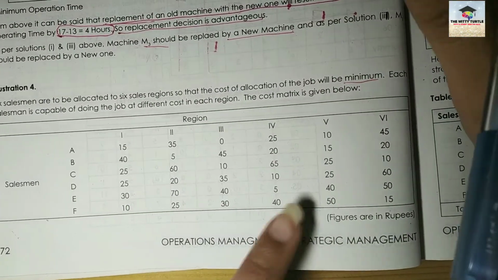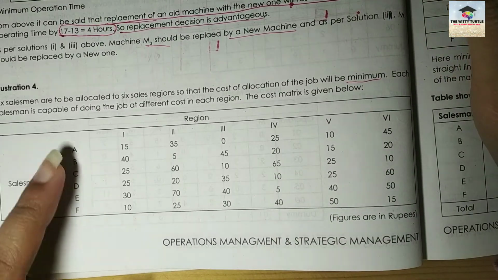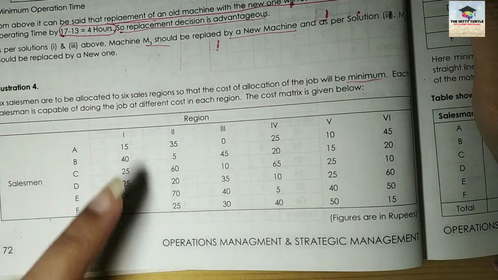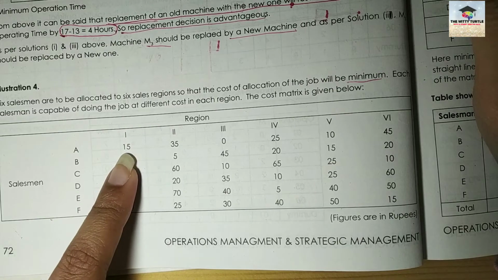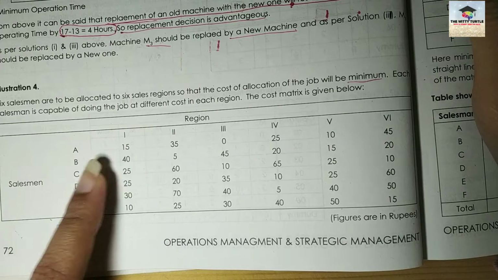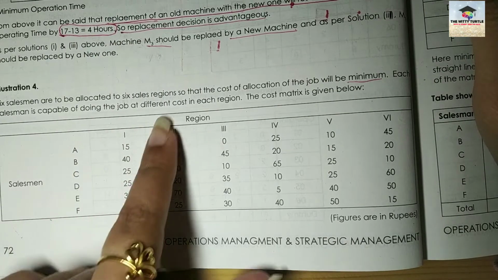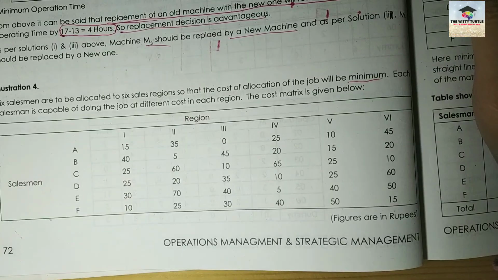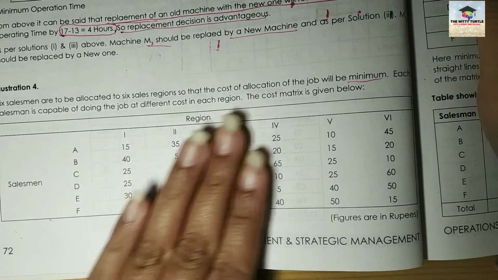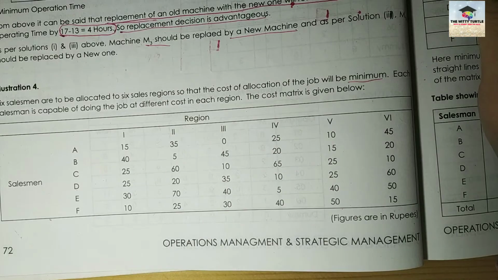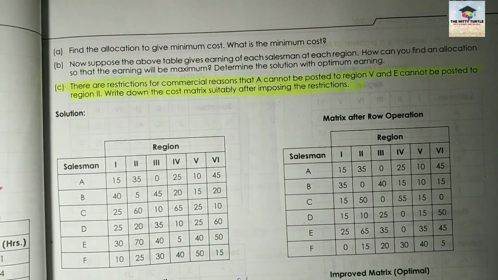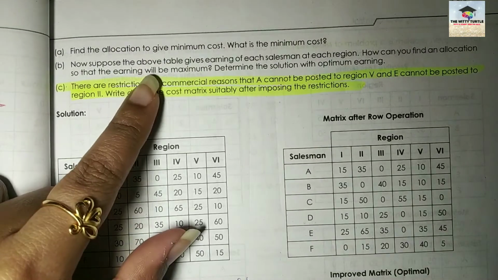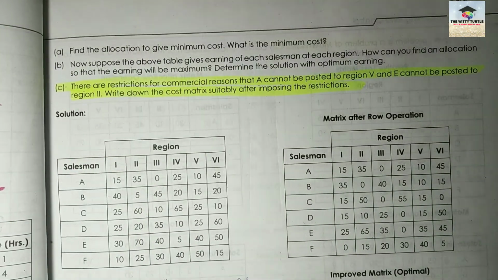So these figures are in rupees. So salesman A can do the job in region 1 at 15 rupees. At the same time, salesman A can do the job in region 2 in 35 rupees. So this way all the information is given to you. What are you supposed to find out here? In the first point, the question has said, find the allocation to give minimum cost. What is the minimum cost? That you have to find out.